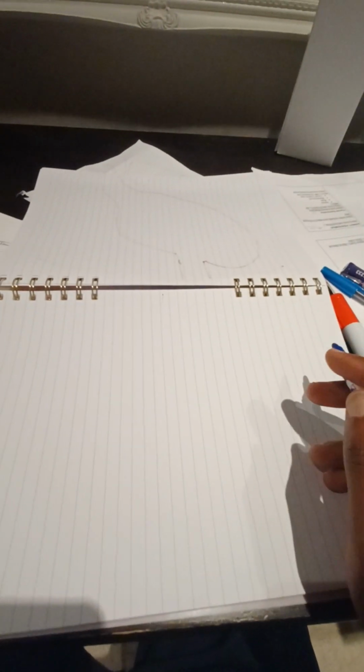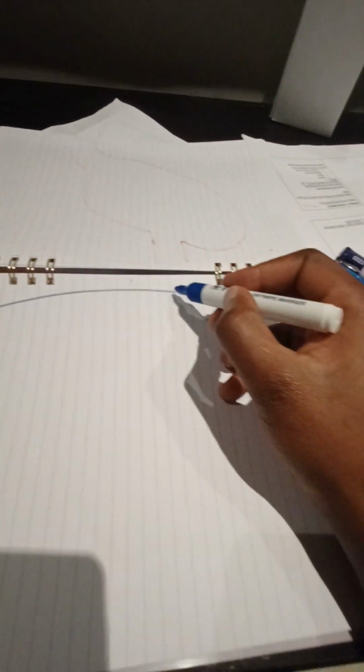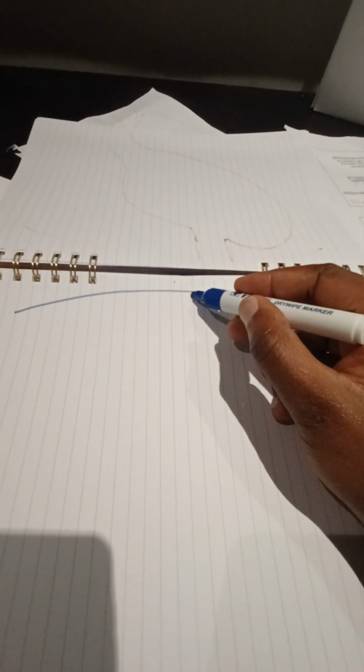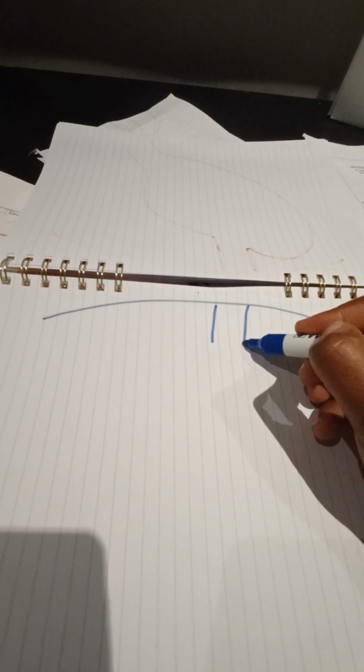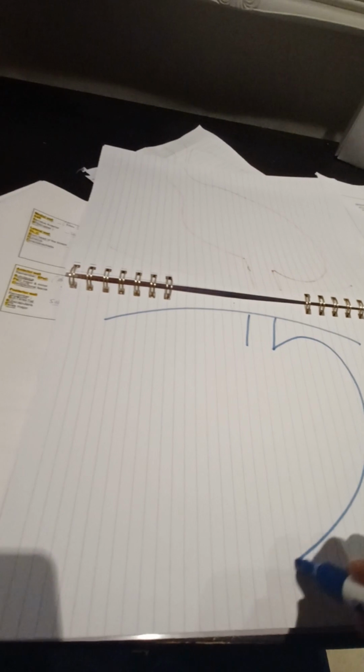All right, so let's get started. Let's look at the stomach and its arterial blood supply. So this is the diaphragm, isn't it? And you have got the esophagus, isn't it? And that would be the fundus of the stomach.